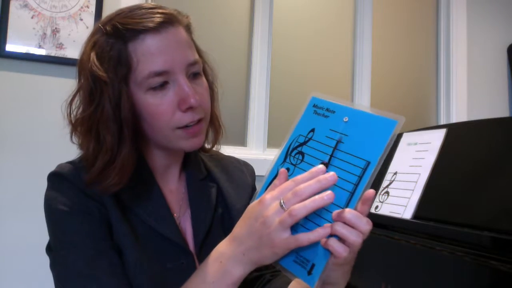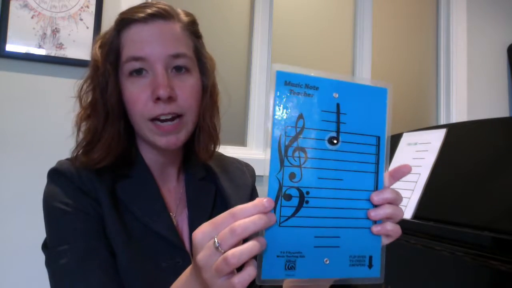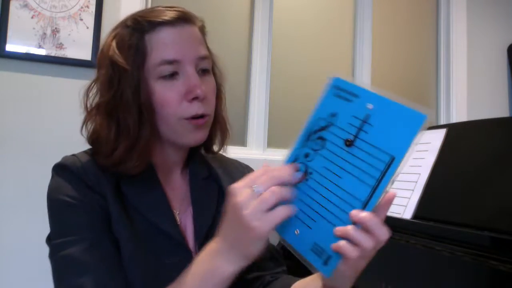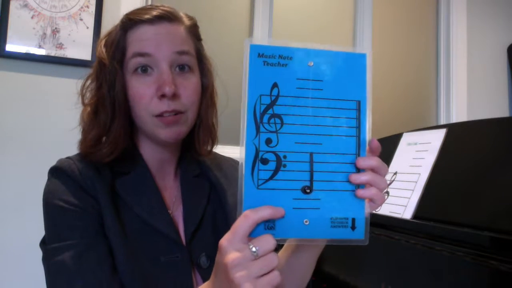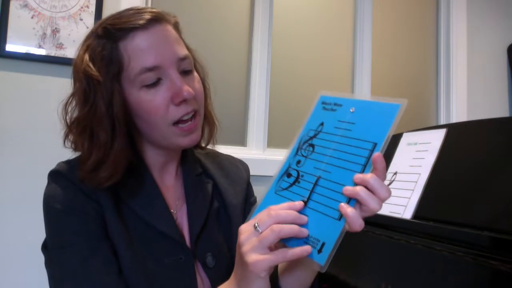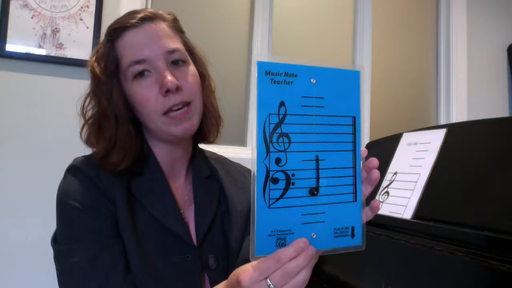I could have a note that lives way up here on a very high line. Or I could have one down here all the way at the bottom line of the staff, and we have some extra lines underneath it in case we need notes that are really low on the piano. I could have one that lives in a space down there. These are all different notes, and each one tells us a specific key on the piano to play.